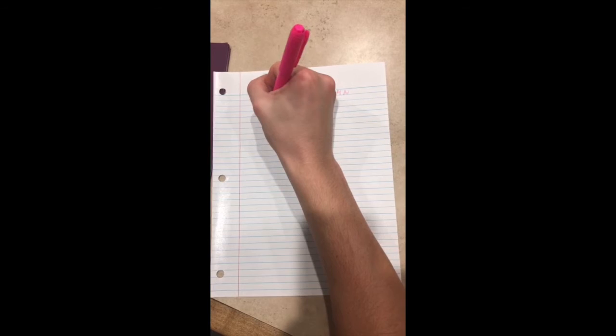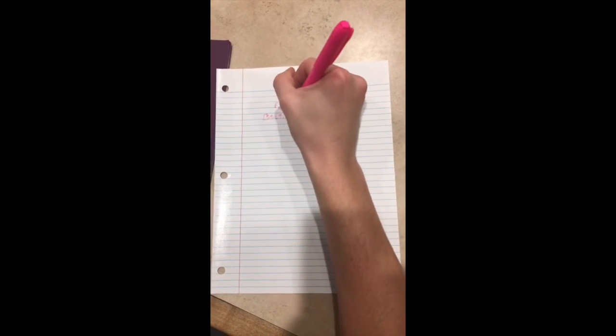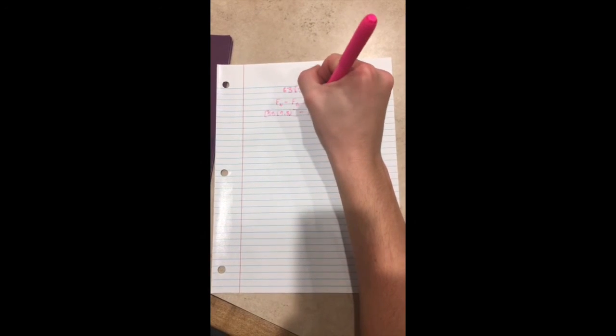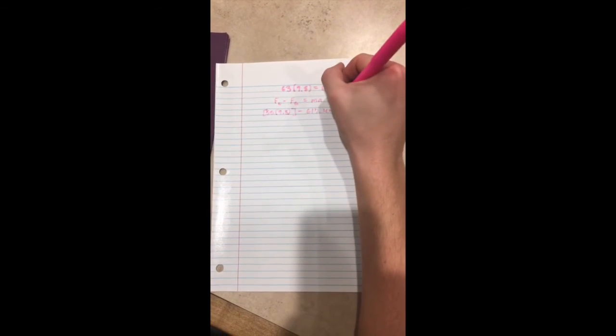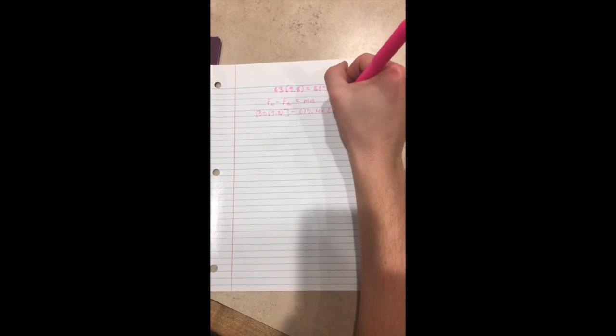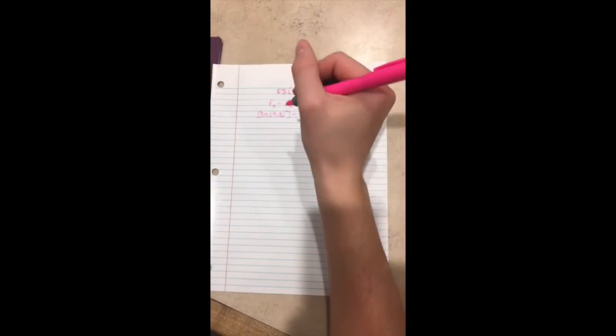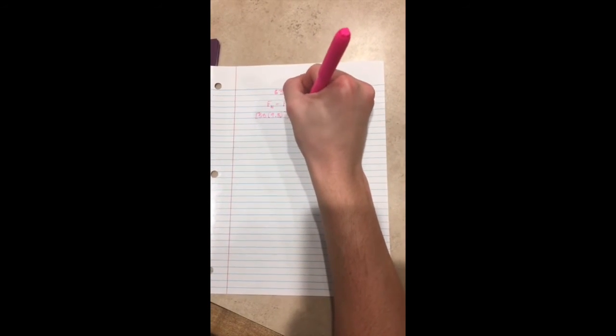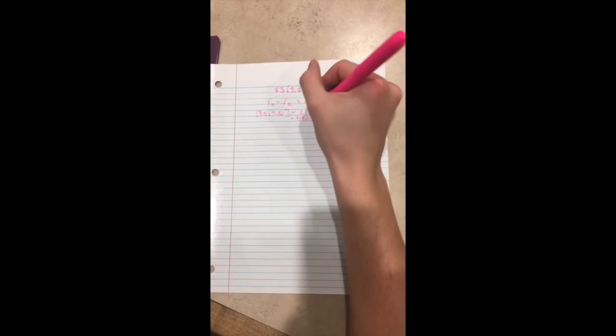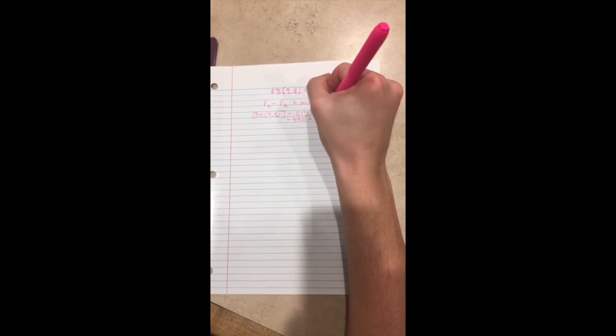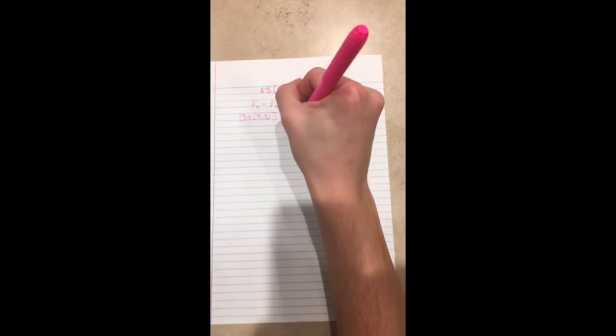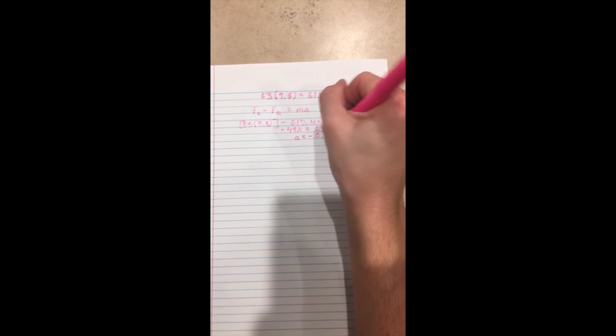So it's going to be 58 times 9.8 for normal force minus the force of gravity, which we already solved for, is equal to 63 kilograms, my mass, times acceleration. And then so in simplifying that, I get 49 newtons is equal to 63 times A, and we're going to get our final answer of acceleration being negative 0.778 meters per second squared.